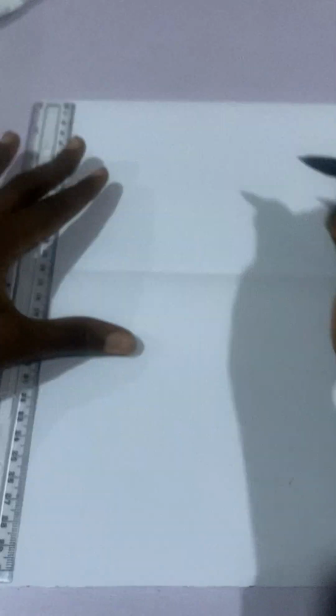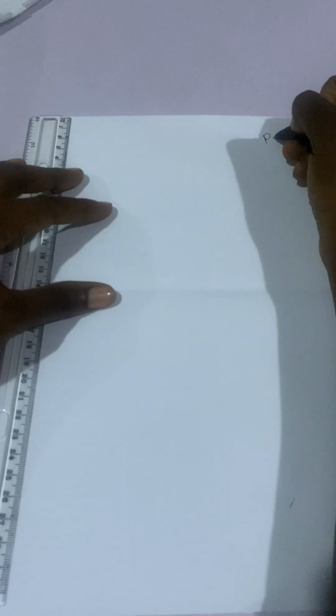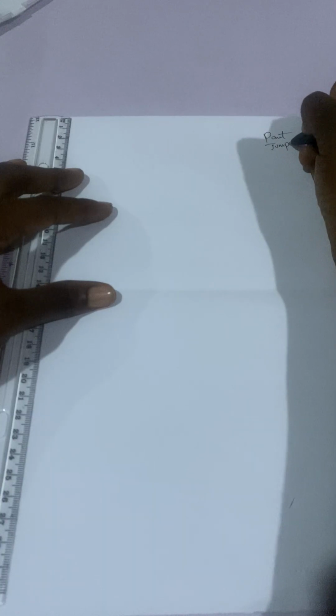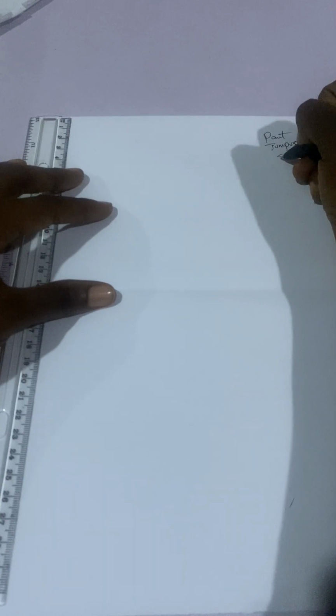So, welcome back to class, and in this class, I will be teaching you on pants, on jumpsuits, and shirts. Okay, so this class may be a bit tricky. You know why? Because I am not going to be using exact measurements of a person.